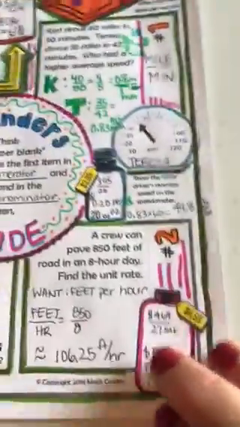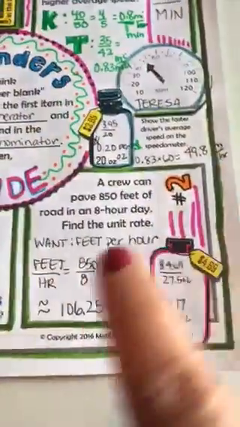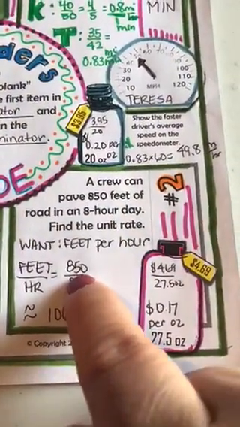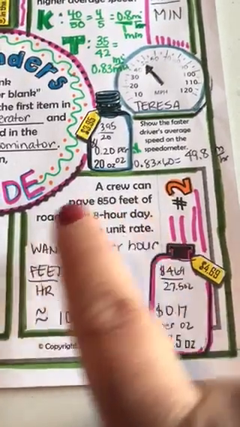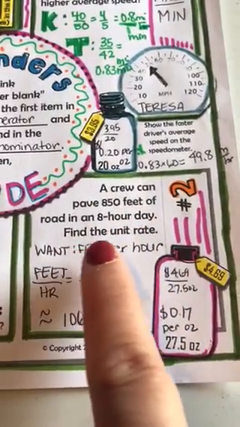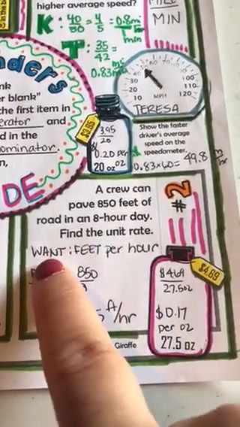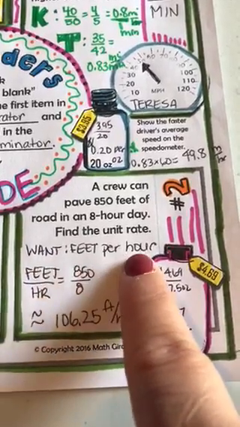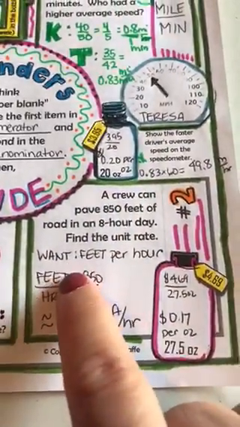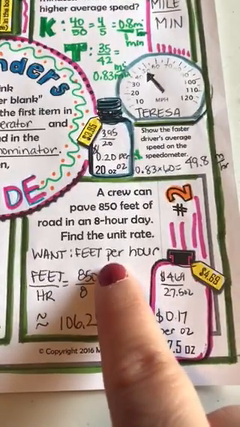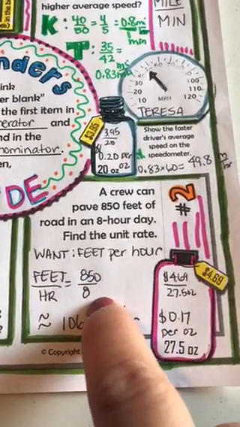And then another kind of problem that you'll see is the rate when it comes to work. So here we have a crew that paves 850 feet of road in an 8-hour day. Find the unit rate. So what we want here is the number of feet per hour that the crew can put down. So feet per hour, we were told that it's 850 per 8 hours.